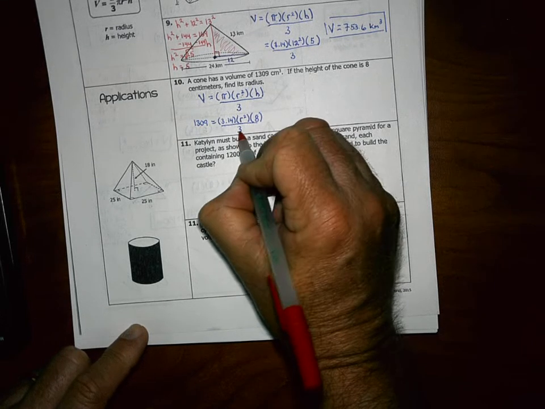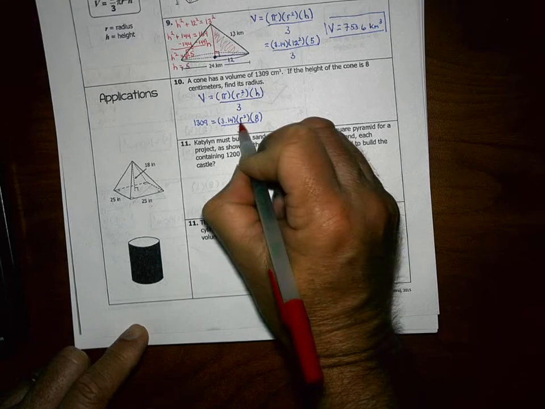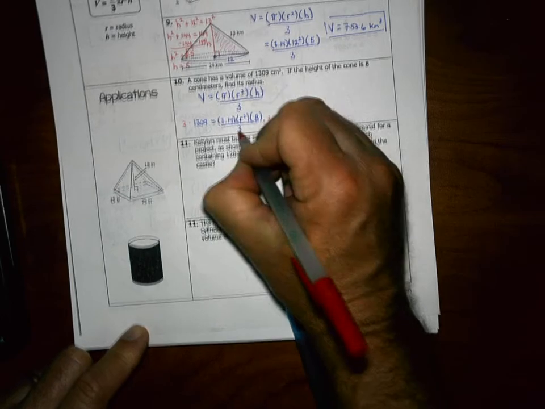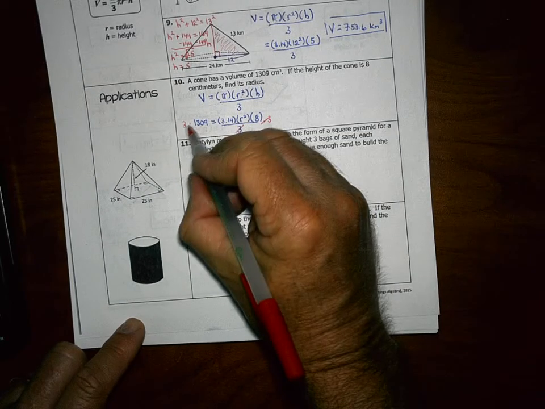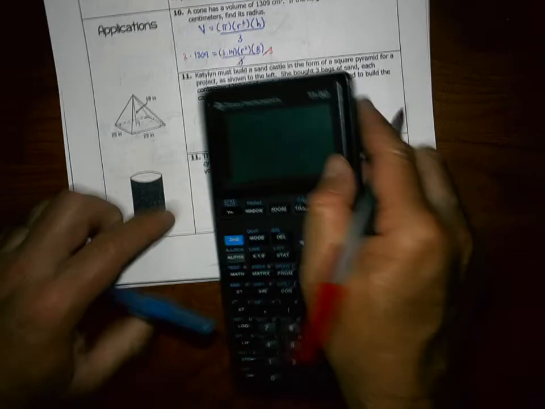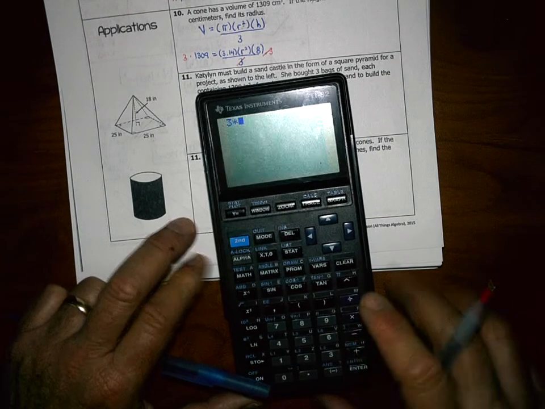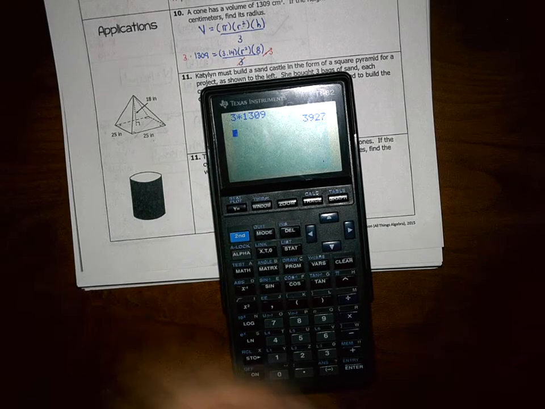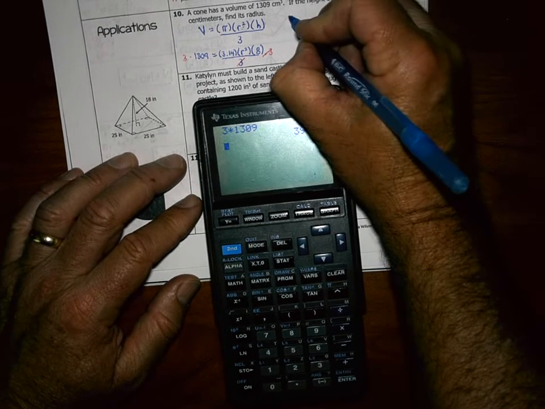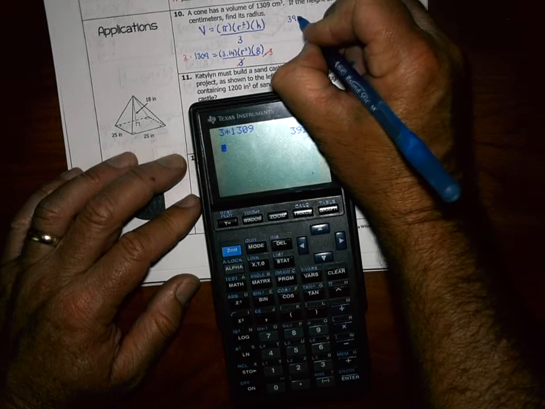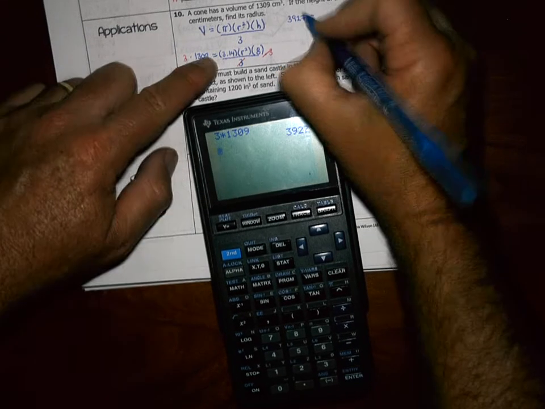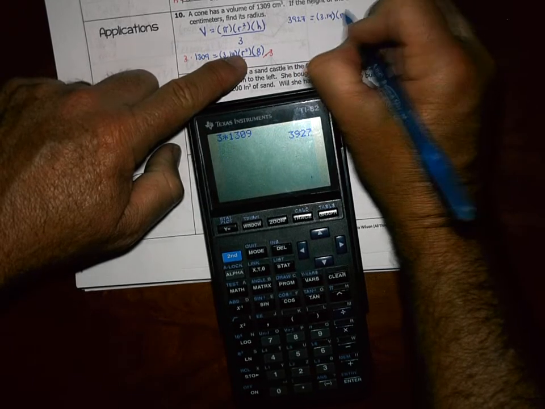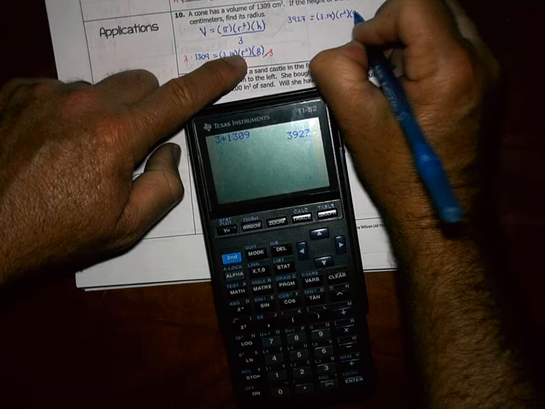How do I get rid of the 3? Well, I'm dividing by 3, so that means I'm going to multiply both sides of the equation by 3. That would cancel out those 3's. 3 times 1,309 is 3,927. So when I do that, my equation becomes 3,927 is equal to 3.14 times r squared times 8.